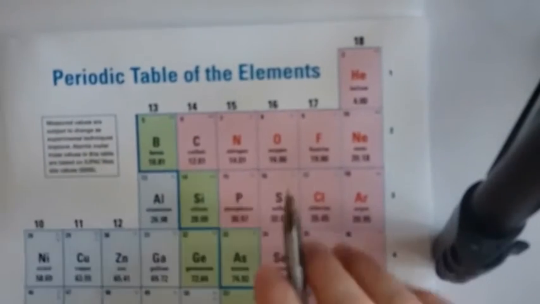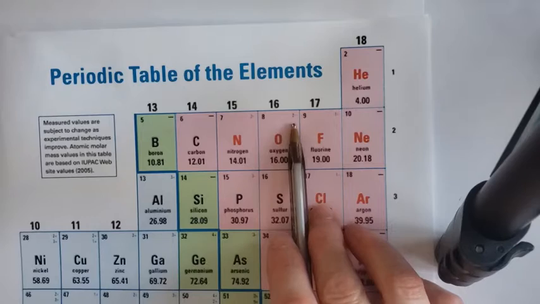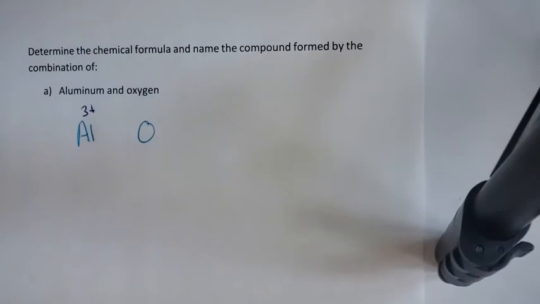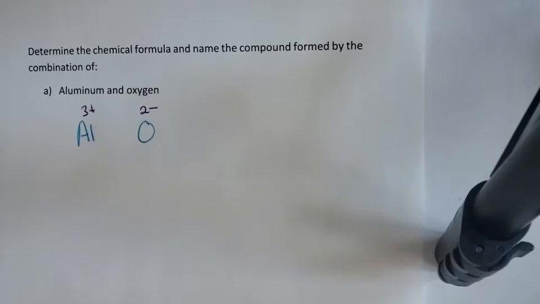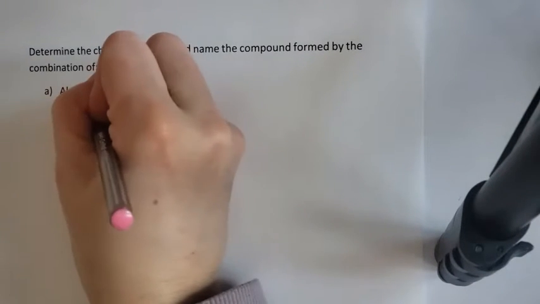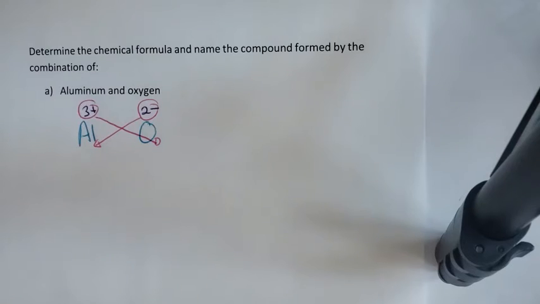Oxygen, on the other hand, is a non-metal, and it has a charge of 2-. 2 minus means that it's gained 2 electrons. So you write down 2 minus. Next step is super easy. It's that crisscross thing where the 3 comes down here and the 2 goes down here. You also drop the plus and the minus. There's no need to keep writing out that plus or minus.